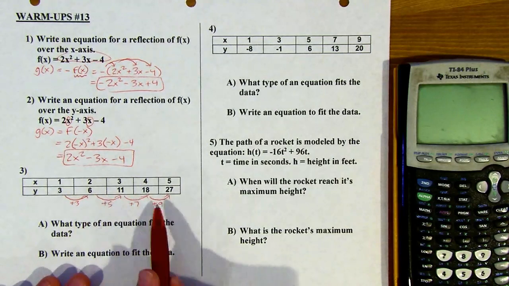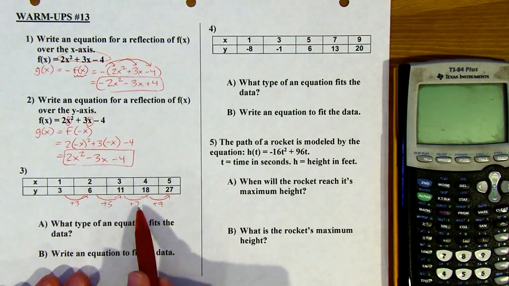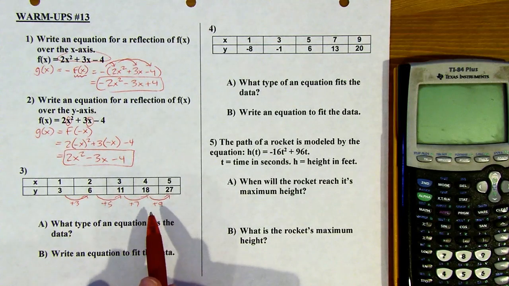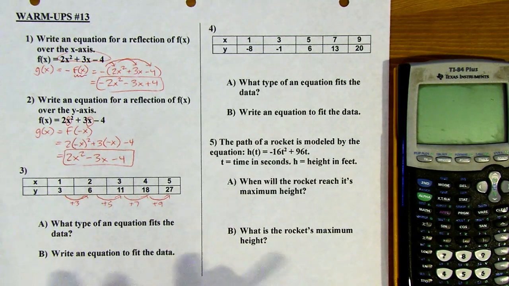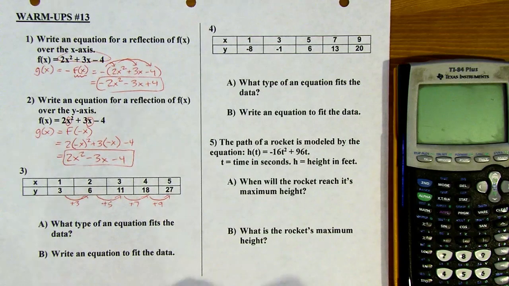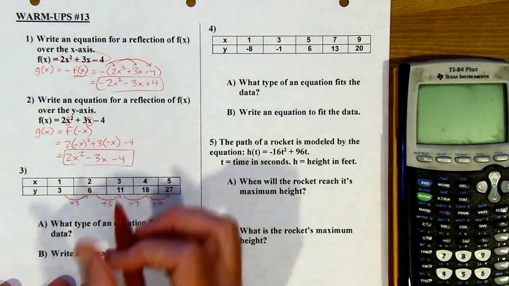So these are called the first differences here, and I'm getting different first differences. But if they were all the same, say I was adding 3 every time, then it would be a first degree equation, which would be linear, because like an x to the first equation, okay, like y equals 3x plus 2 or something like that, okay? But those first differences weren't the same.